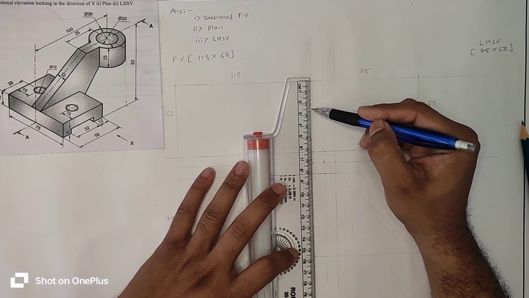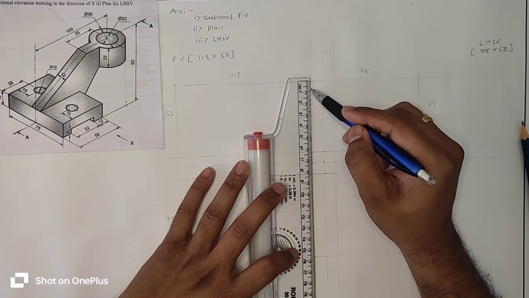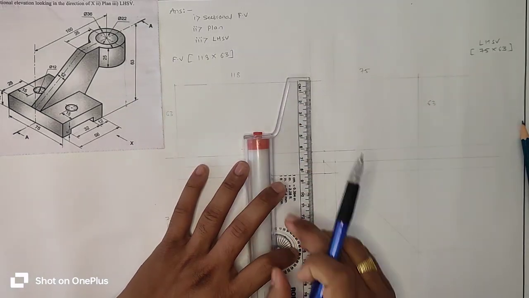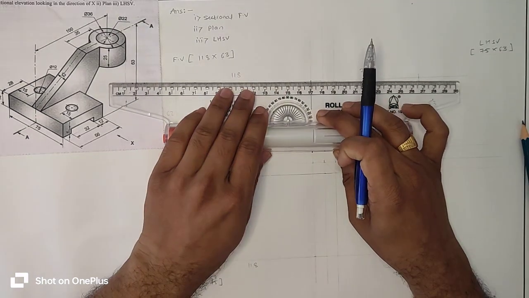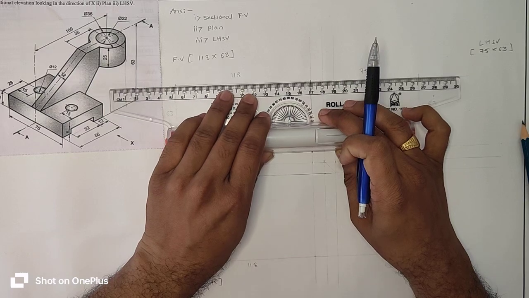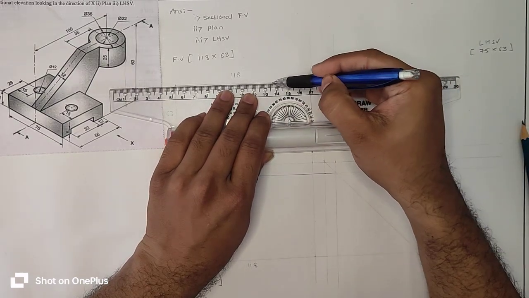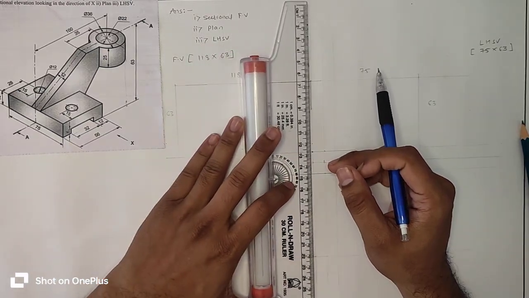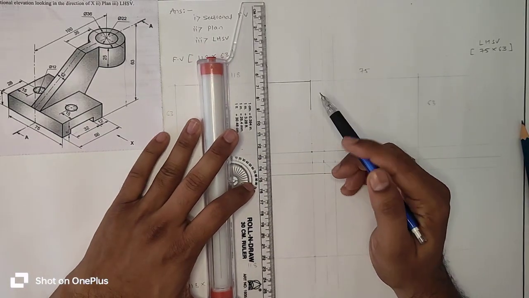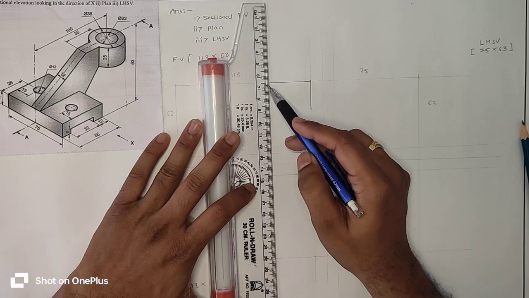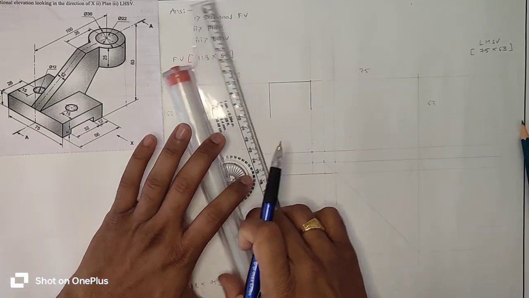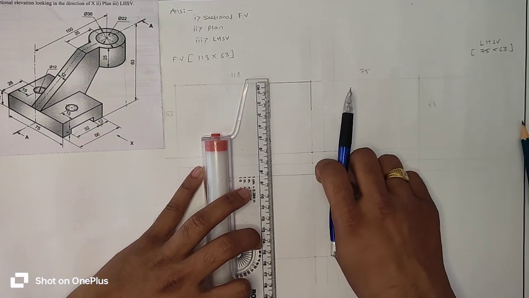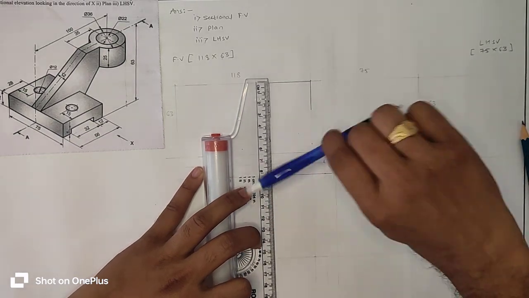So I will mark 25 mm from here. Then the cylinder has a width of 36, so 36 mm from this point. This is 36 and the length is 25.